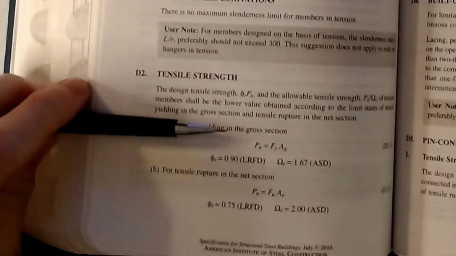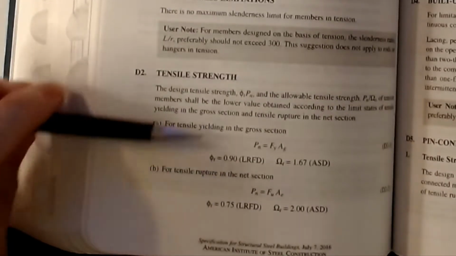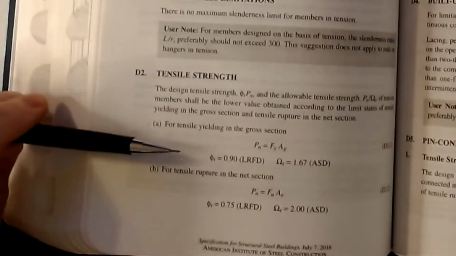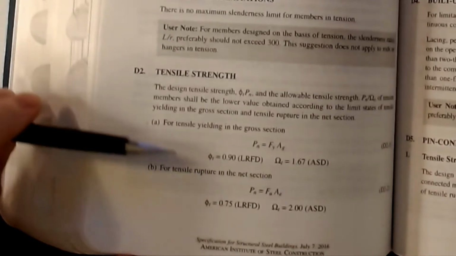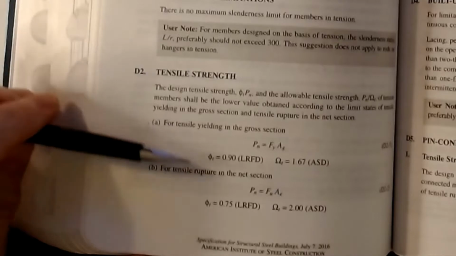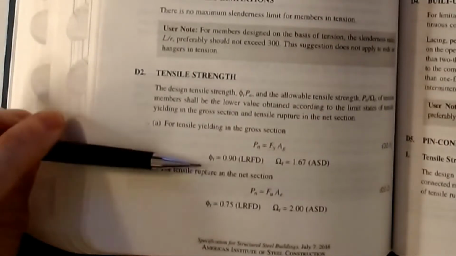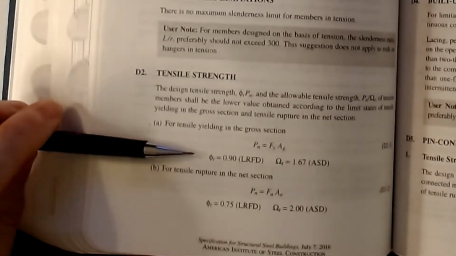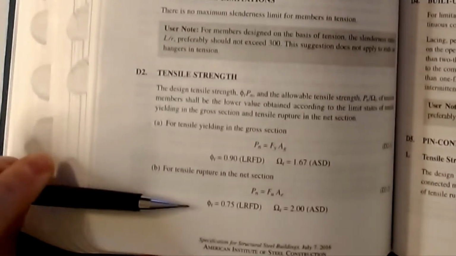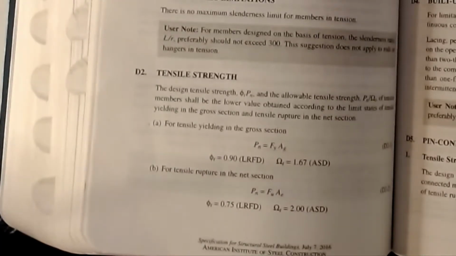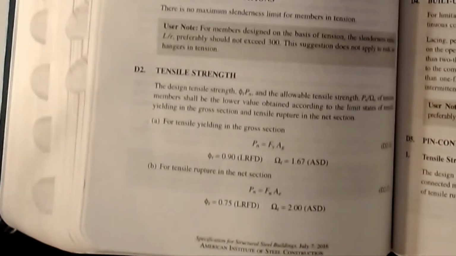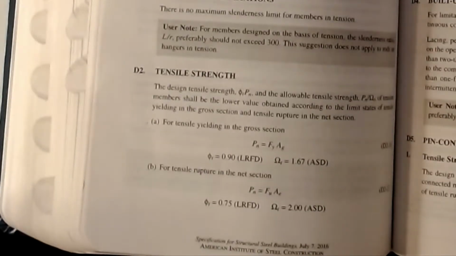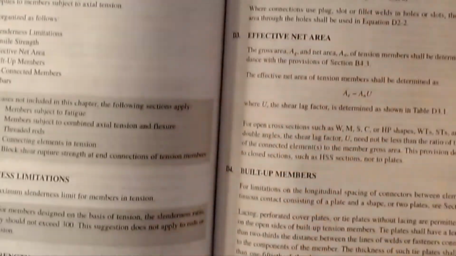So that's why there's a difference in here, and this is a very good example of the effects of the load and resistance factor design methodology at play, in that they factor things differently based on the certainties of the phenomenon that you're looking at. Yield phenomenon, fracture phenomenon. That's what I wanted to point out to you, and all of that is located in this particular specification. If you read through, there are some other sections as well. The net area will show up here. We'll talk about that in the next video.